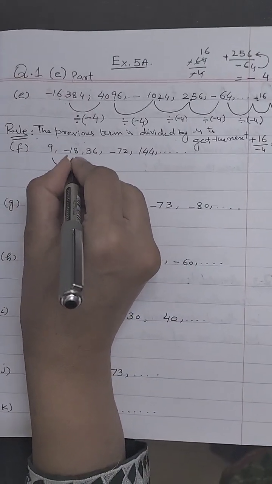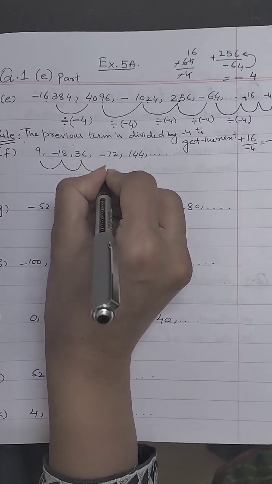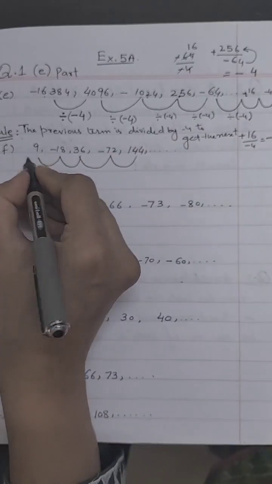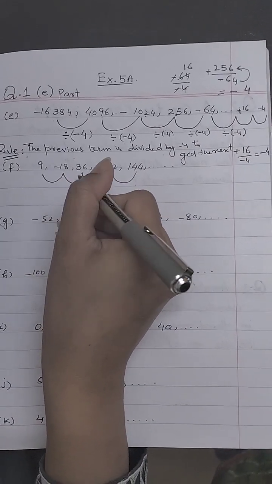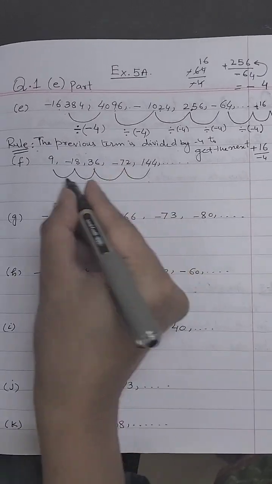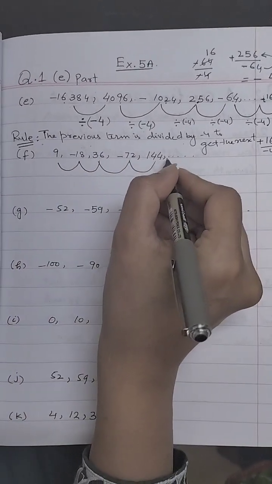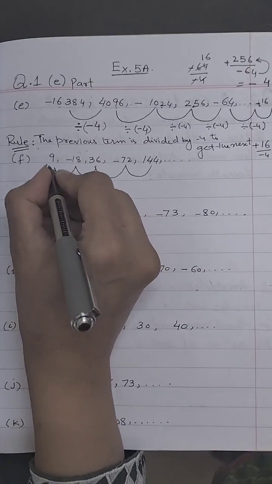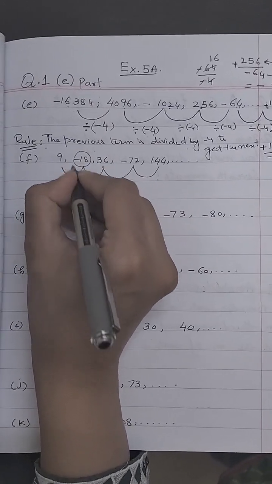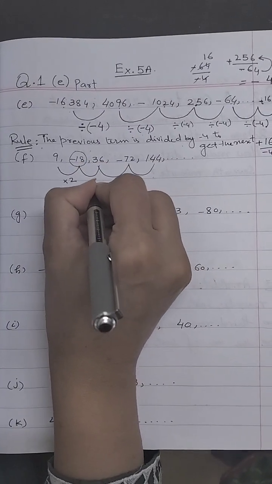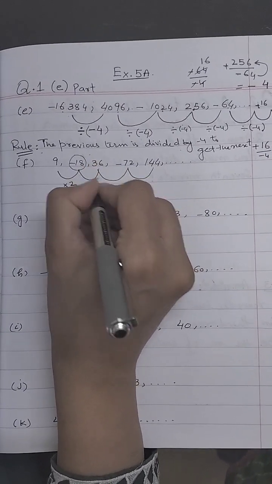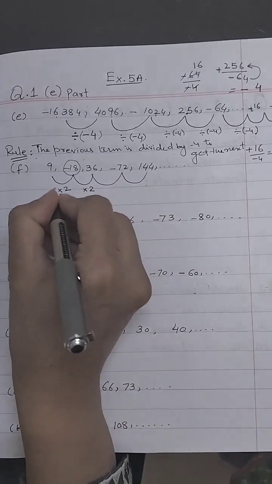When we talk about this one, just look at the question. Every number is greater than the previous one. So it is a matter of multiplication or addition. But when we see it, these are the multiples of 9. The first one is the multiple of 9 in this way. And when we multiply this 18 by 2, we get this 36.